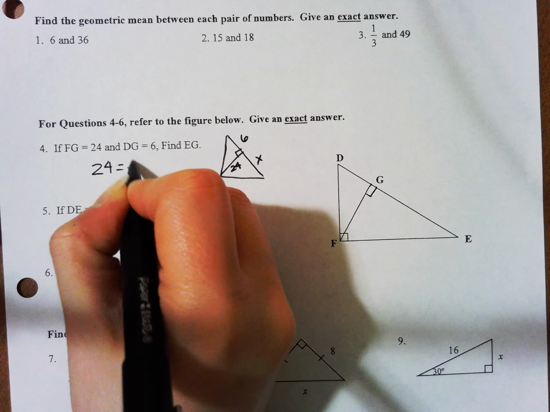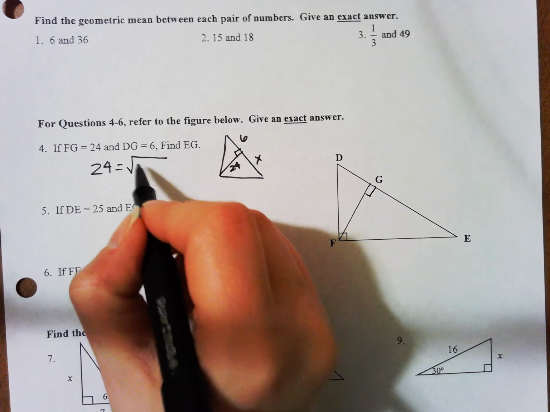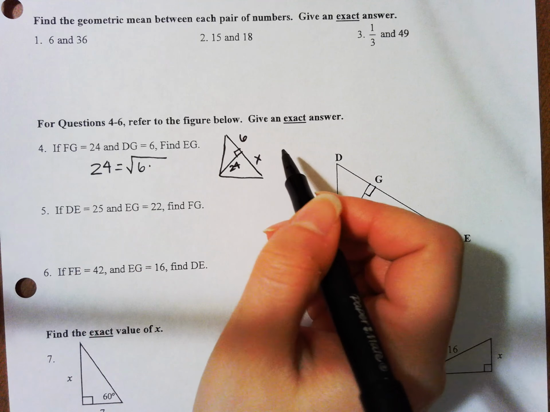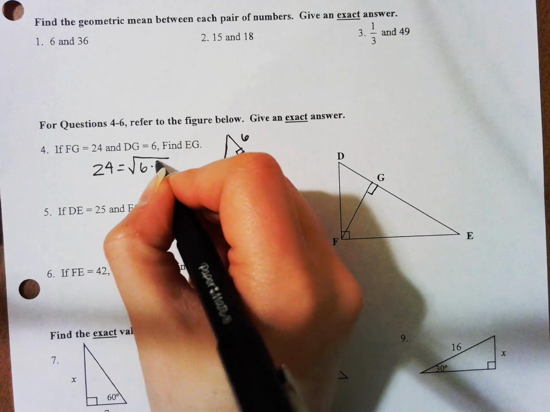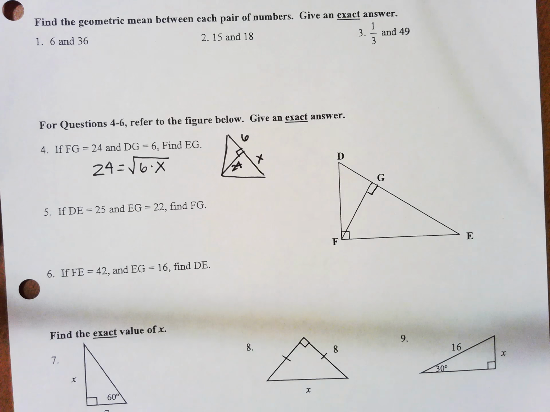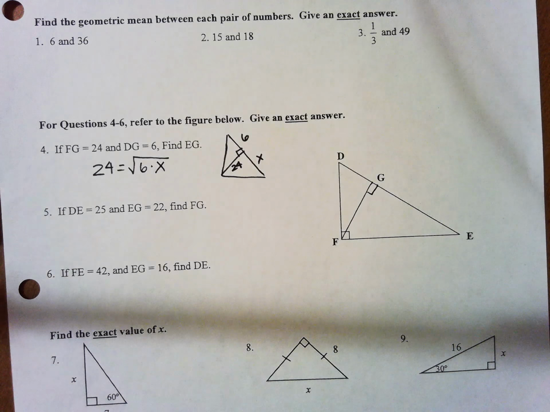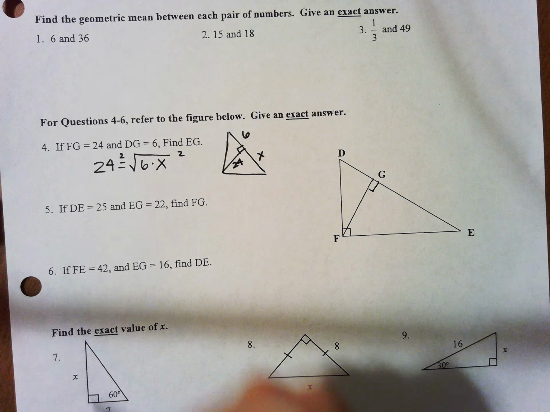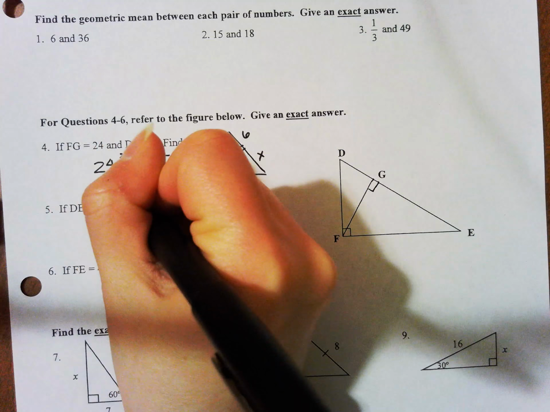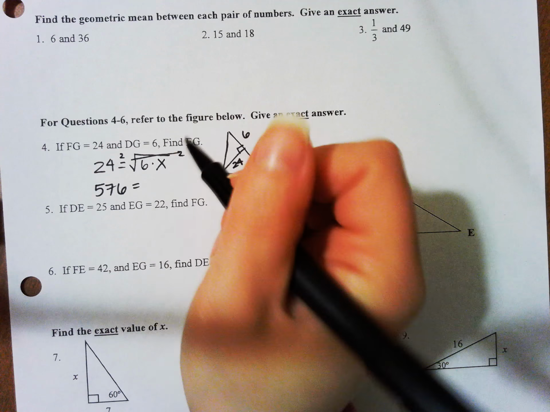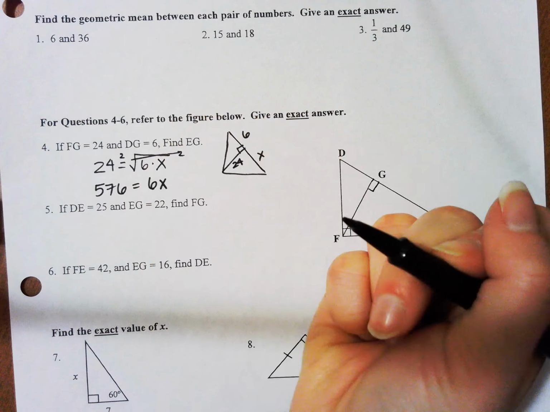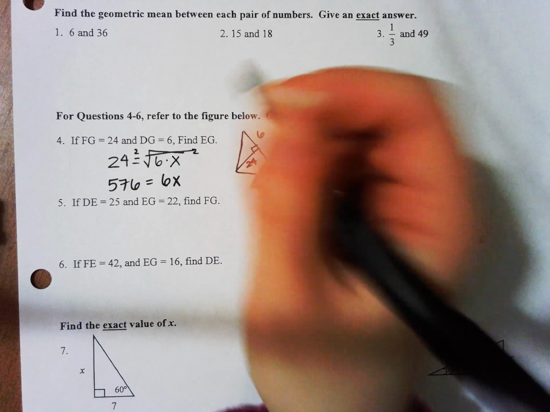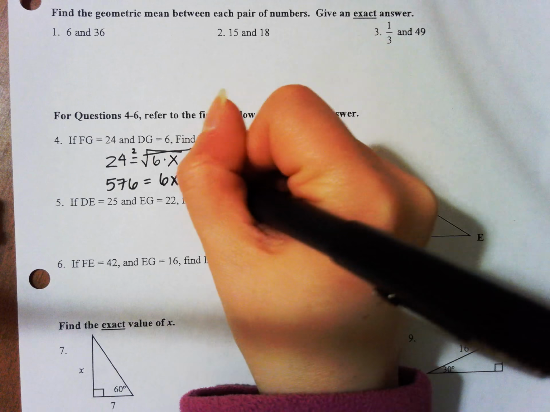So 24 is equal to the square root of base 1, which is 6, times base 2, which is x. And then to solve this, I would square both sides. If you do that, you'll get 24 squared is 576. The square root and this square go away, and I'm left with 6x. Divide both sides by 6, and you'll get 96 is your answer.